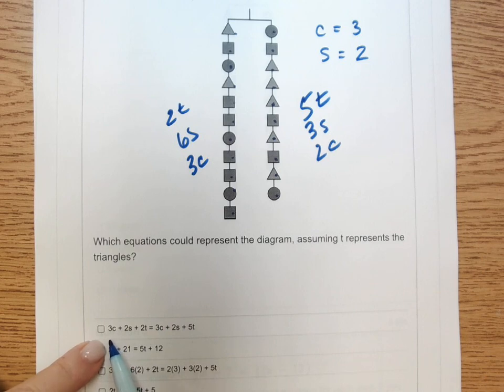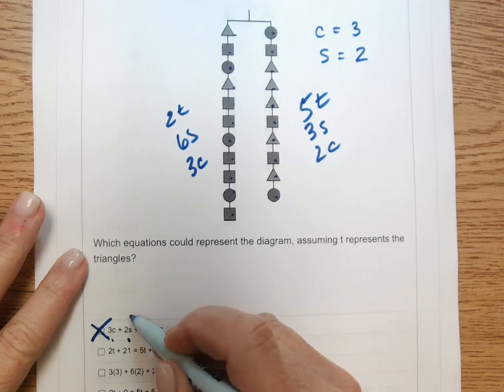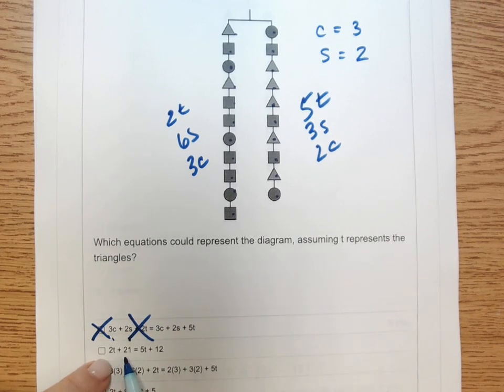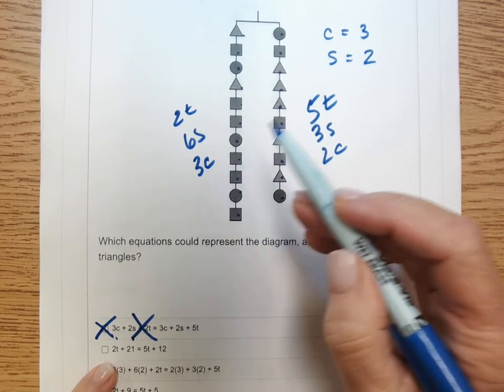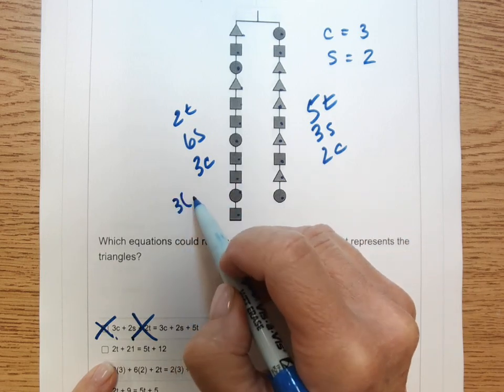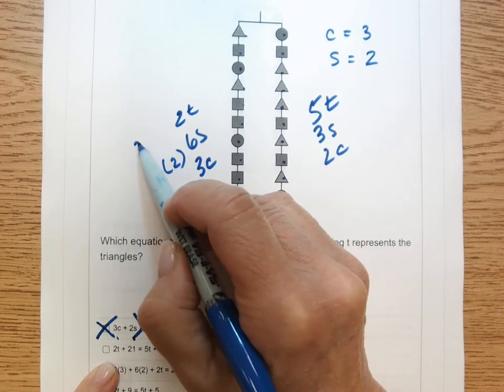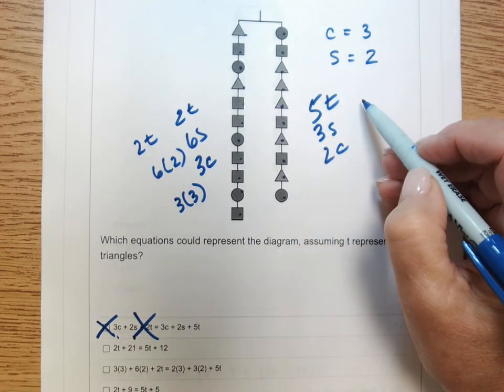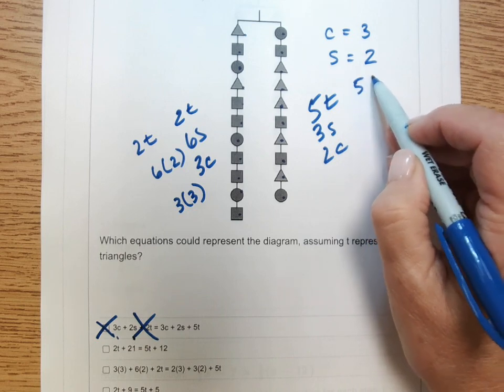So first one, 3 circles, 2 squares. So this is a no. 2 triangles plus 21 equals, okay, so let's not look at that one. Alright, so now I've got to look at what I've got. A circle is 3, so 3 times 3. A square is 2, so 6 times 2, plus 2t. And over here, a triangle, we don't know, so that's 5t.